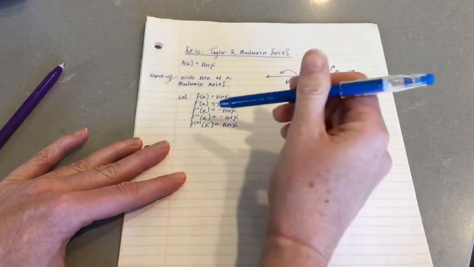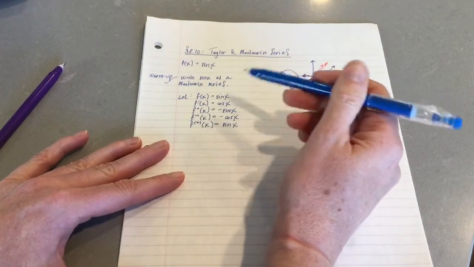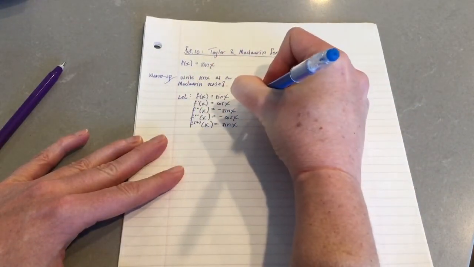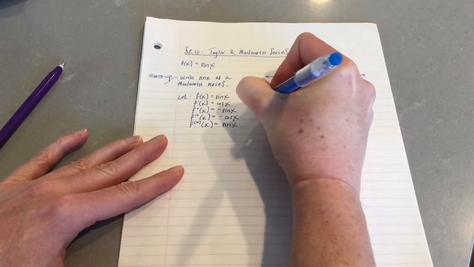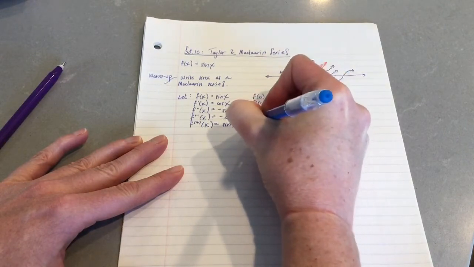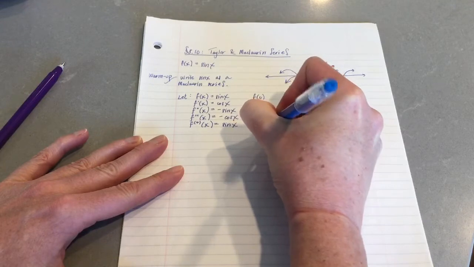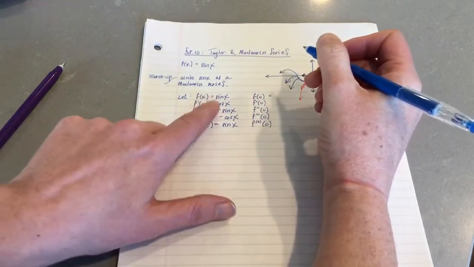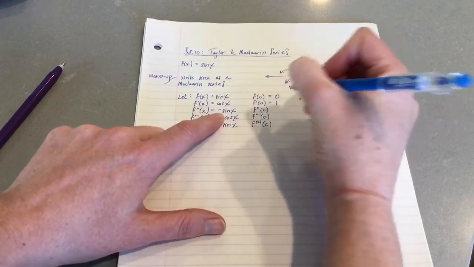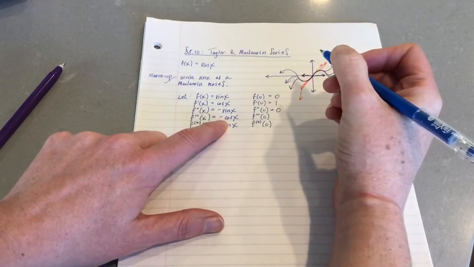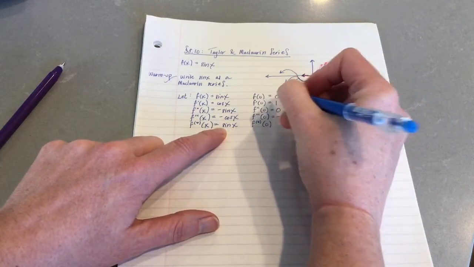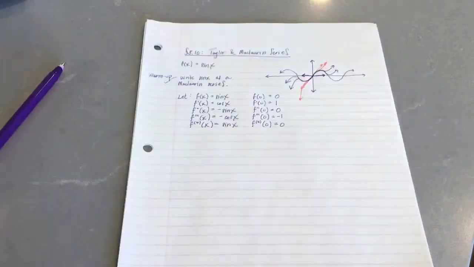So we know how it would go if you wanted the 5th, 6th, 7th derivative. It would just go through this cycle again. And where are we evaluating all these functions? Well, it's a Maclaurin series, so we're evaluating them at 0. Okay, so f of 0 is sine of 0. f prime would be cosine of 0. f double prime, negative sine of 0. f triple prime of 0 would be negative cosine of 0. And the fourth derivative, we're just back up at the top of the list again, essentially, and that would be 0.